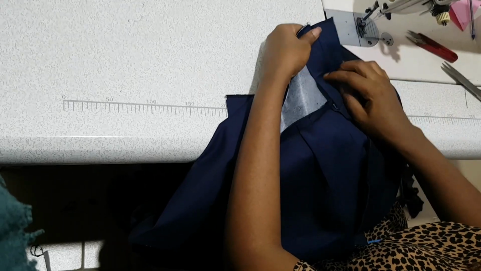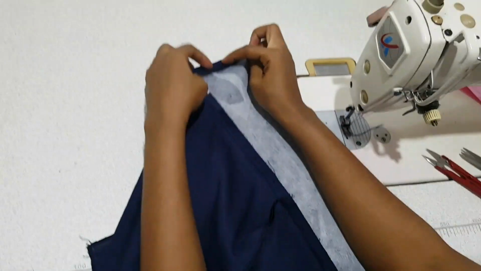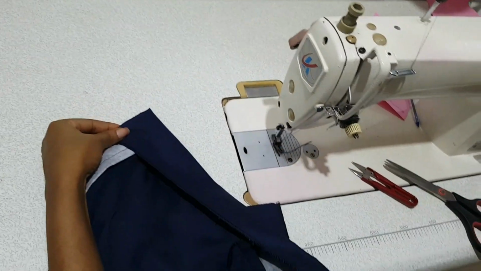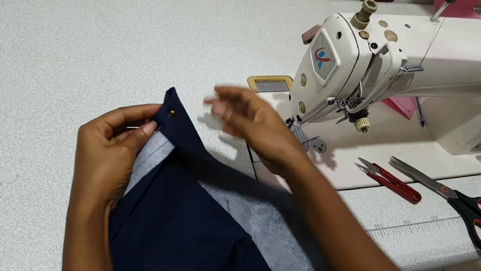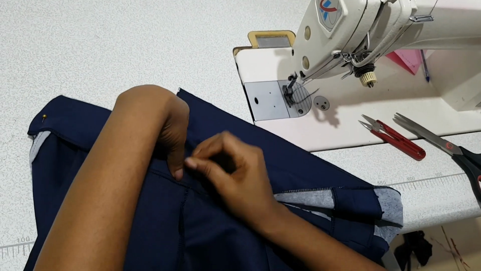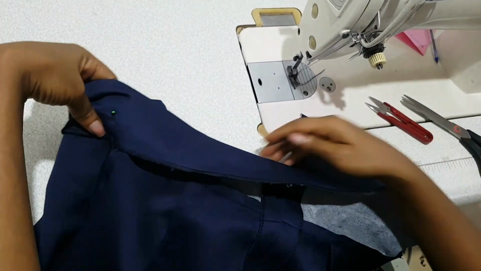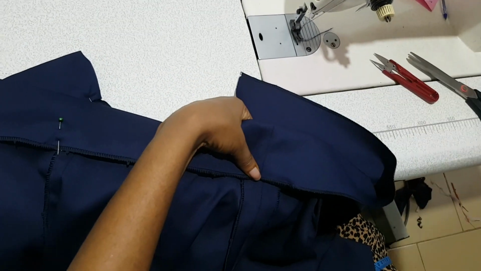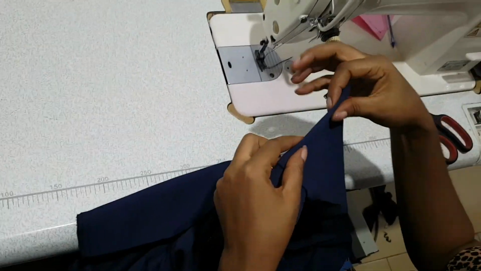Okay, so now you flip back the leftover of the band to cover the inside of the trousers. As I am doing, you flip it back.